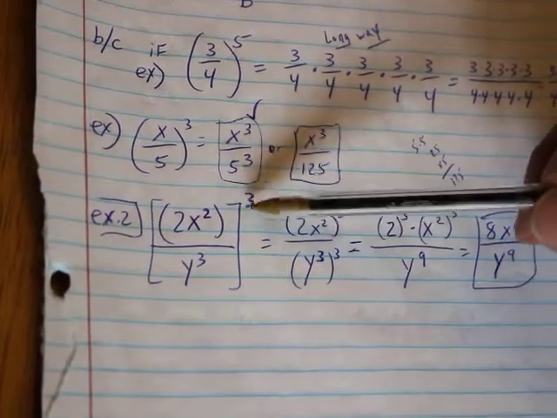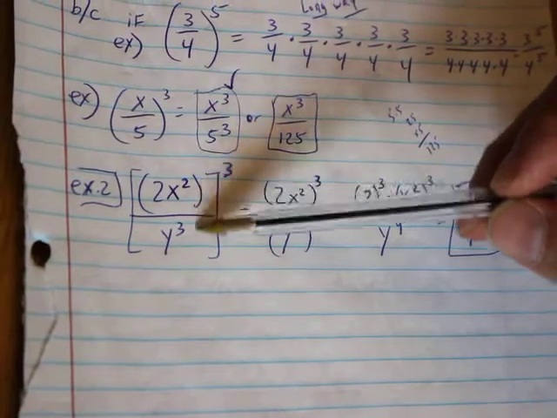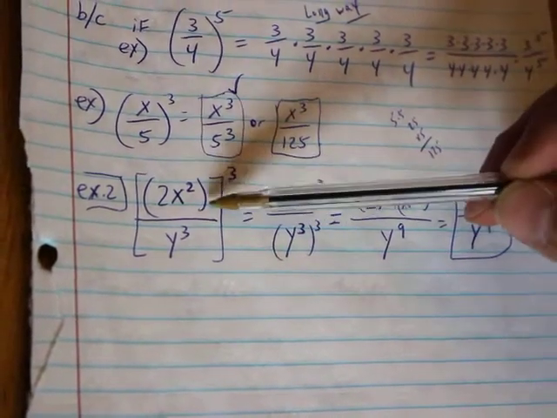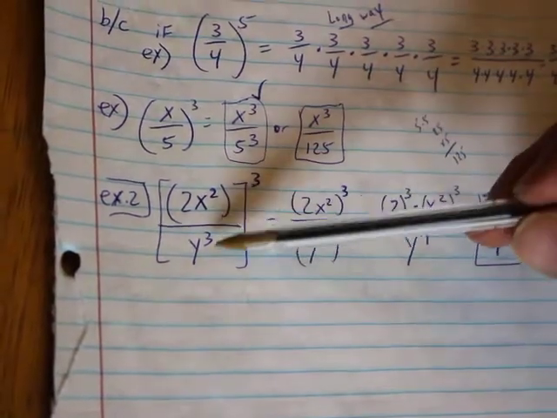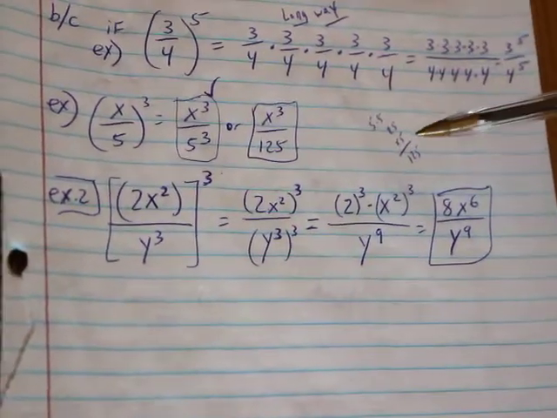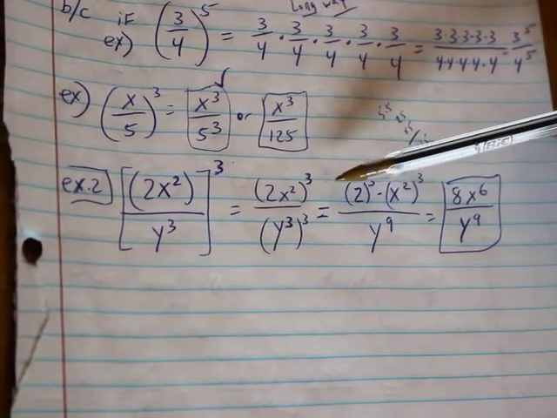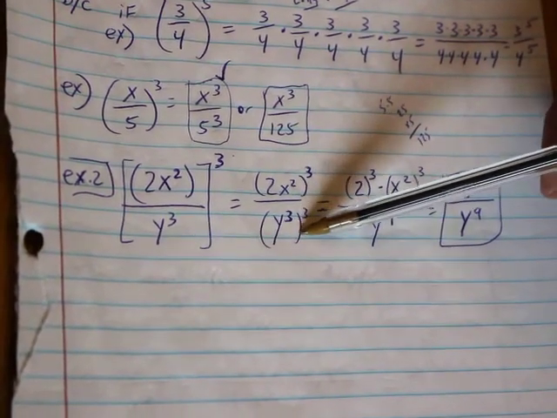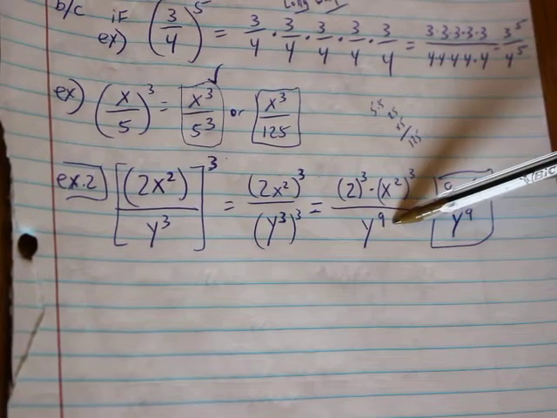All right, what about this one? This one's the slightly more challenging one. Now why? Because it's combining a few rules. You've got a fraction raised to a power. So you're going to raise that numerator, which is 2x squared, to that power, and the denominator raised to that power. Now we're going to apply our rules that we learned in chapter 7.1. So the denominator is easy. Power to a power means multiply. That's why you get y to the 9th.